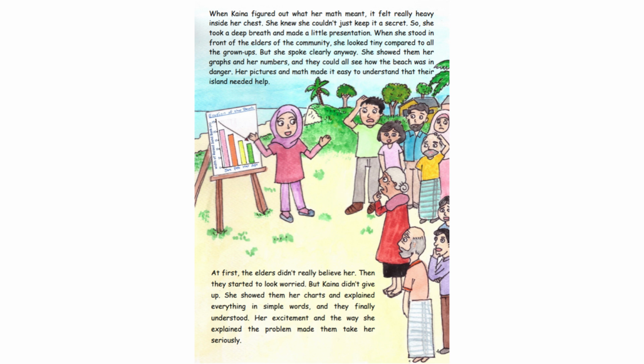When Kaina figured out what her math meant, it felt really heavy inside her chest. She knew she couldn't just keep it a secret. So, she took a deep breath and made a little presentation. When she stood in front of the elders of the community, she looked tiny compared to all the grown-ups, but she spoke clearly anyway. She showed them her graphs and her numbers, and they could all see how the beach was in danger. Her pictures and math made it easy to understand that their island needed help.